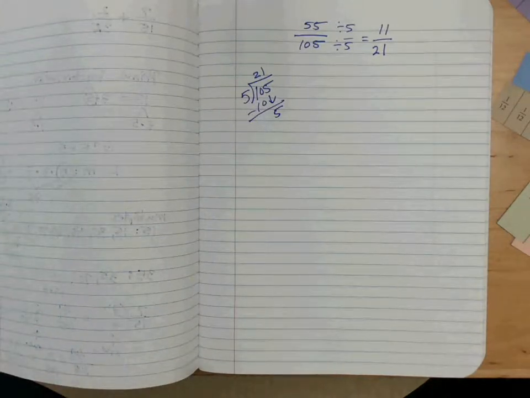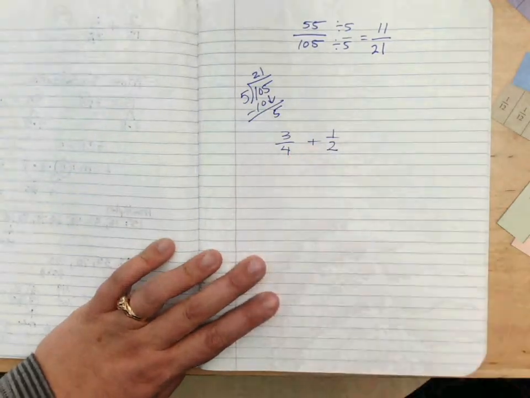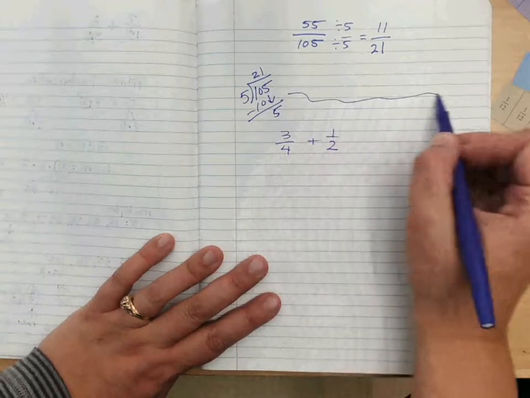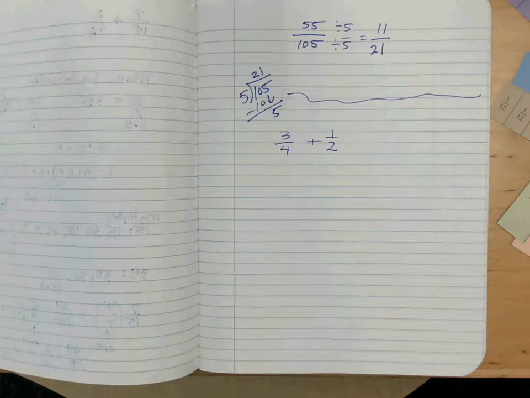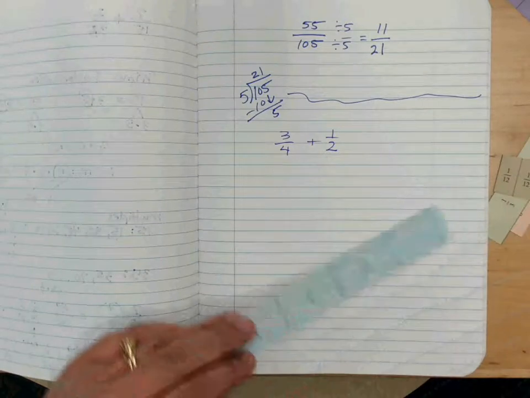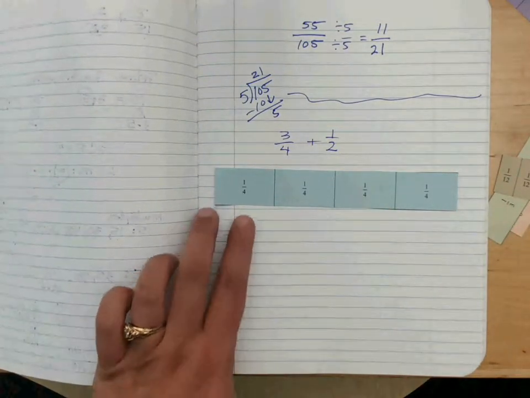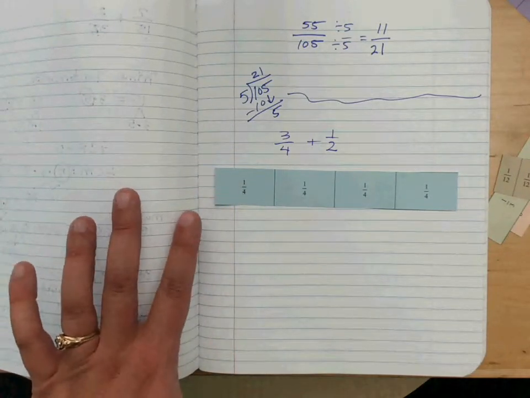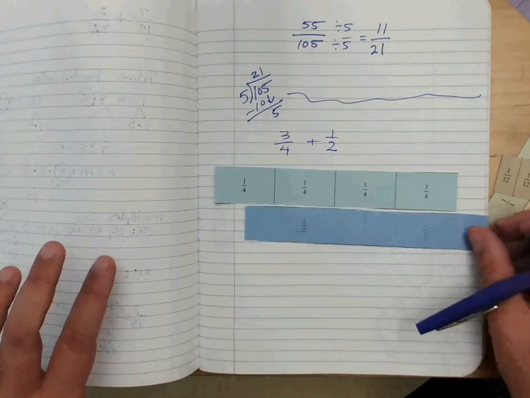Okay? Should we try one more? Okay, 3/4 plus 1/2. So this is a new problem. This one we could even model using our fraction pieces, couldn't we? Are these fourths? How many of them do I need to make 3/4? 3 of them. And are these halves? Oh, here's a half. Half plus 3/4.